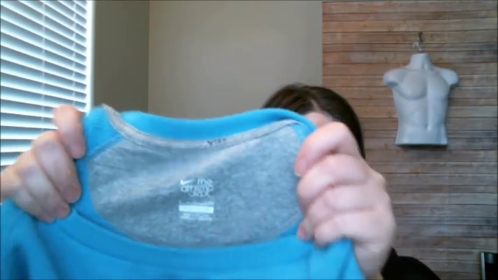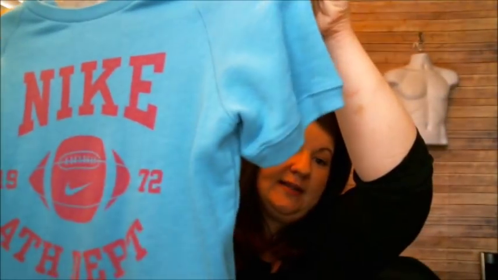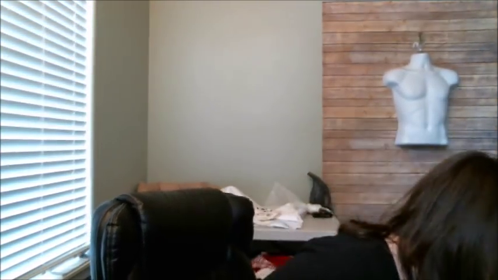Here's another Nike item I had in my store for quite a while. Nike Athletic Department. It's just a women's short sleeve sweatshirt. Sold this for $9 free shipping. Happy to get it out of my store. All the stuff came from the bins, you guys, except for that Ralph Lauren sweater.